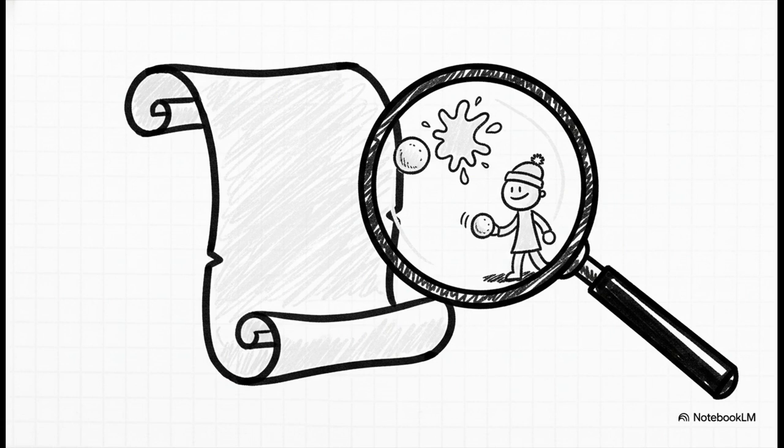And we're going to find it by putting one specific example right under the microscope. We're looking at the script for a YouTube tutorial called Coding a Scratch Multiplayer Snowball Fight Battle. And trust me, it's a total masterclass in disguise.